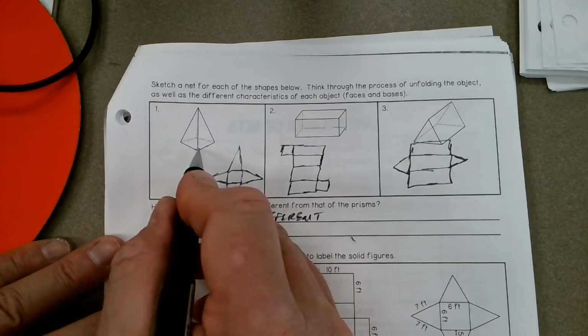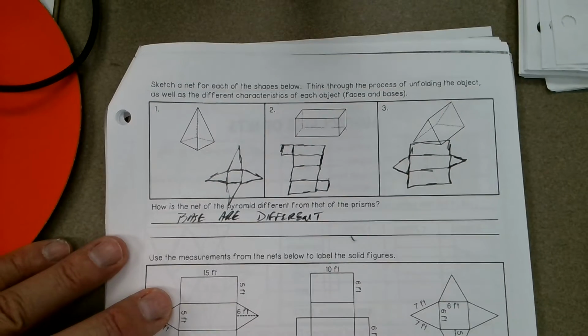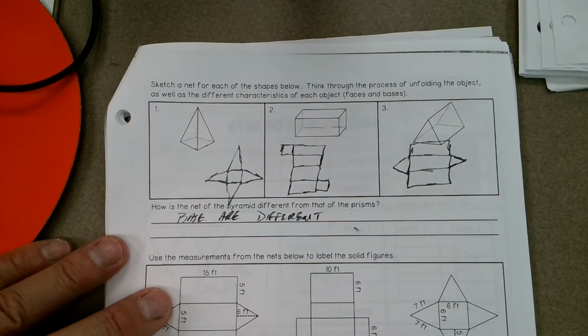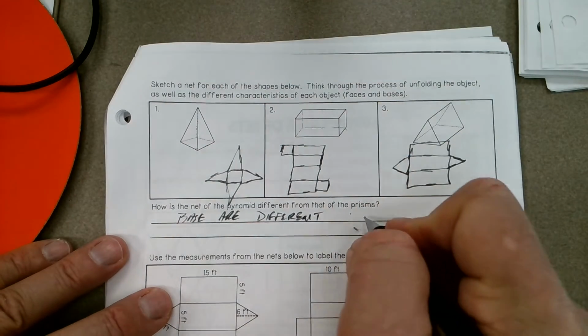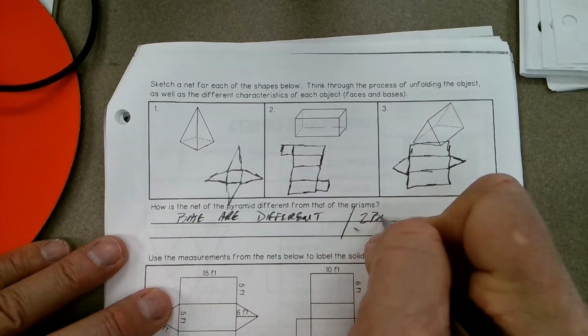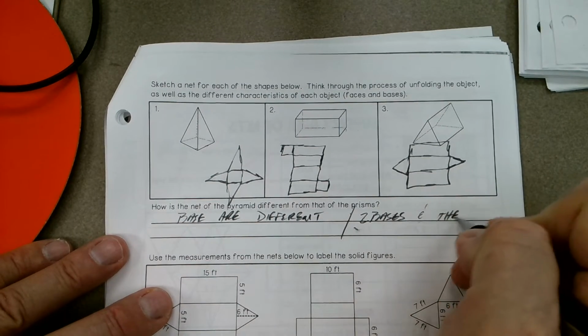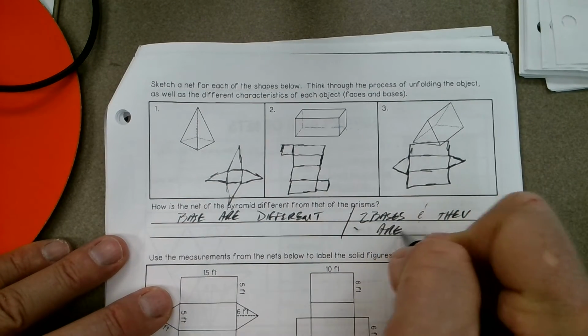The base is different. The pyramid has one base. It's a square pyramid. And the prism has two bases, and they are rectangular.